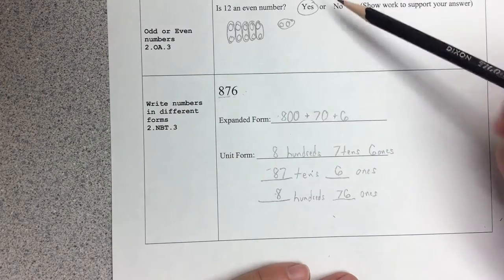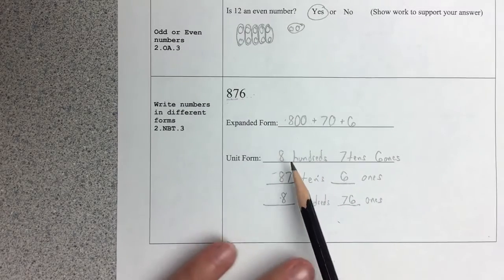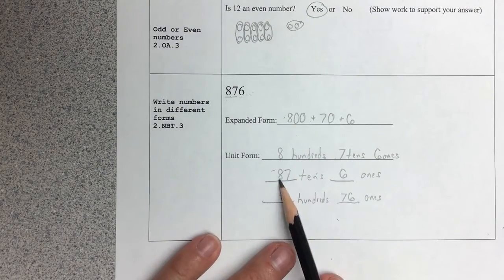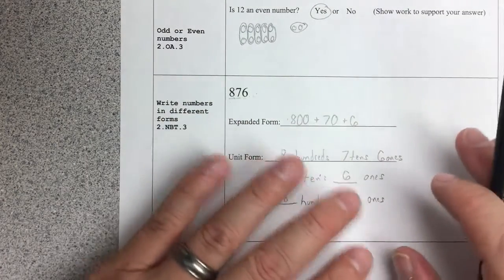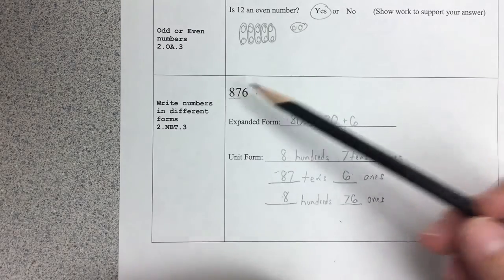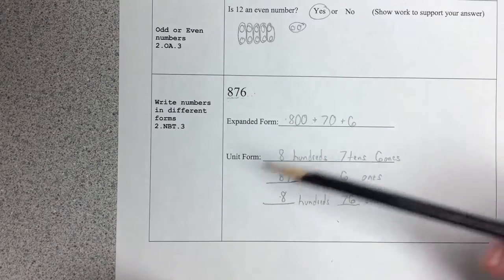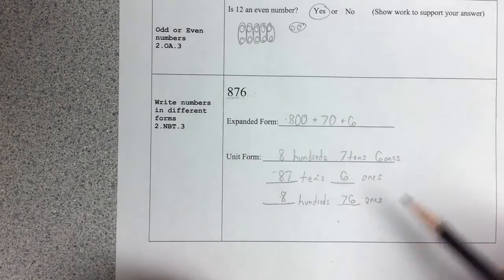Now, a simple test is, if you notice, we have the digits 8, 7, 6, and if you look at my answers, I have 8, 7, 6, 8, 7, 6, 8, 7, 6. So no matter how I break those down in the place value units, the easiest way is to use those digits again. There are other more strange looking unit forms we could do where we could break them apart, but that's the simplest, easiest way.